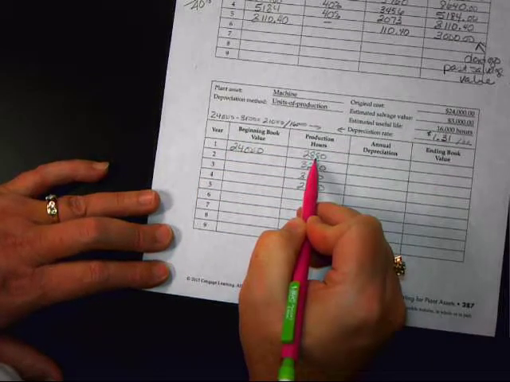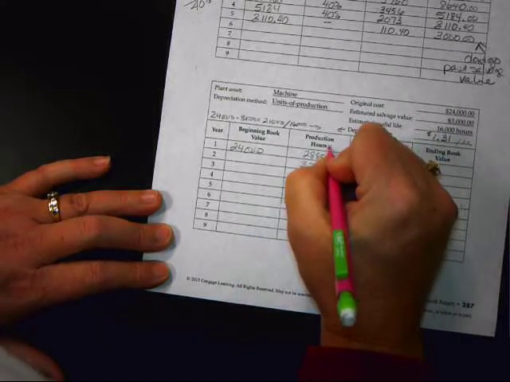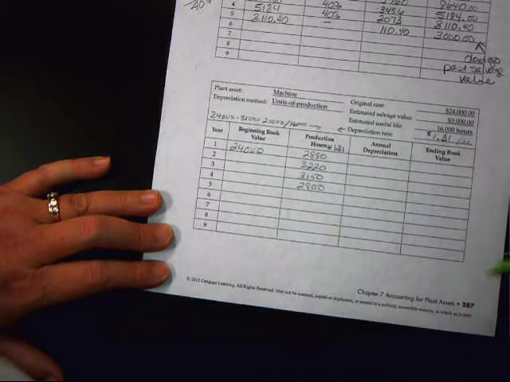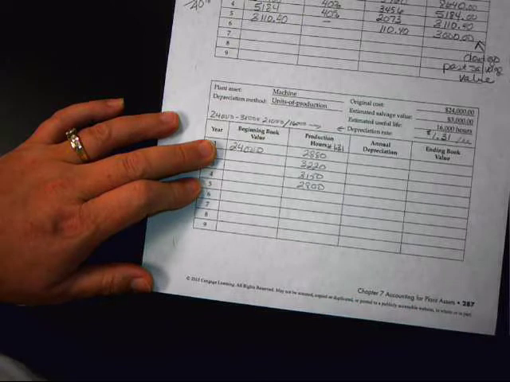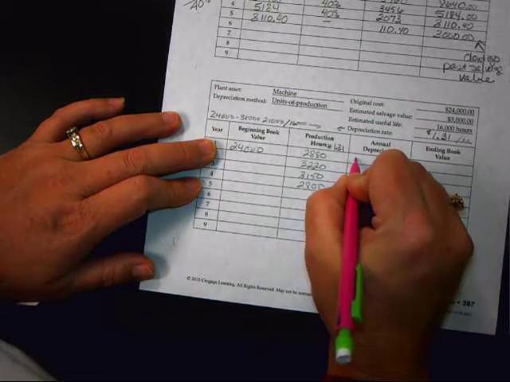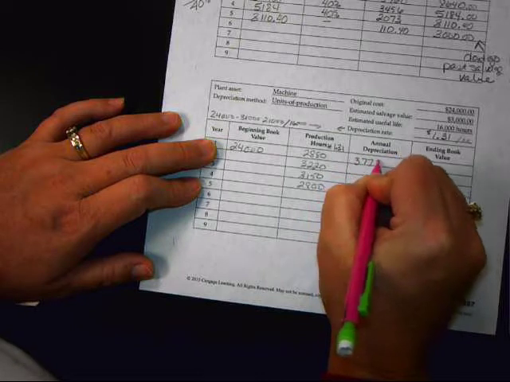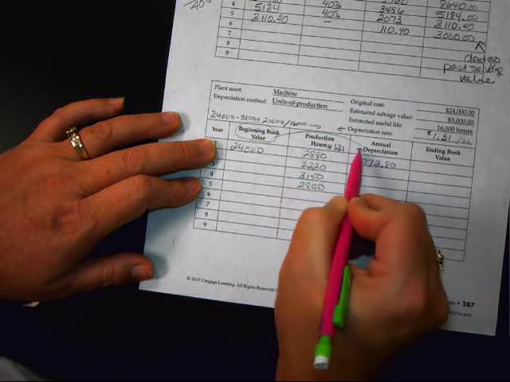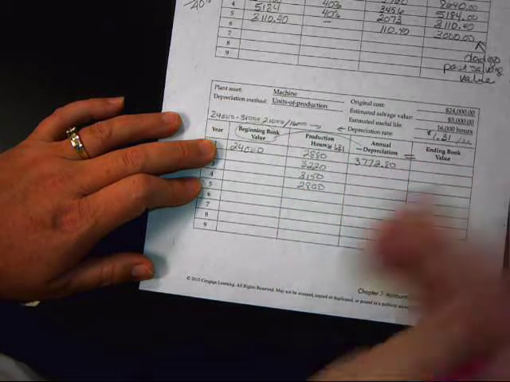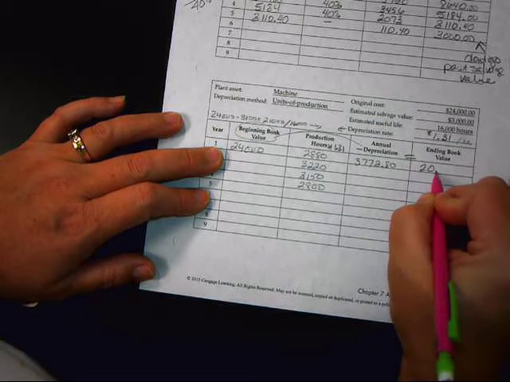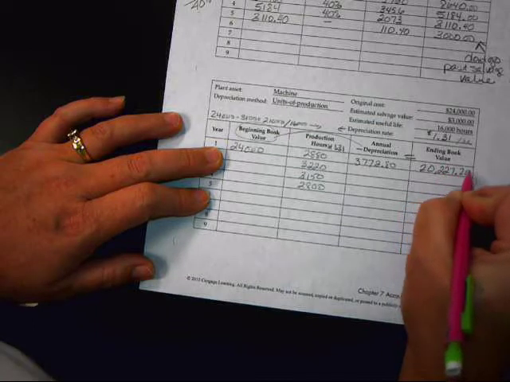Okay, production hours. We will multiply the production hours times the rate per hour that we think it's going to depreciate at. Okay, so 2880 times 1.31, 3,772.80. Okay, still taking the beginning book value minus the depreciation gives you your ending book value. 20,227.20.